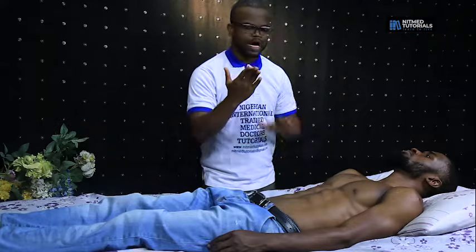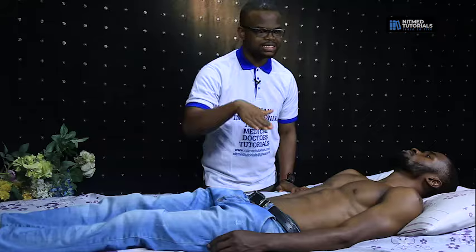Okay, so I'd want to examine, light palpation. We just rub the palmar part of our fingers slightly above the 9 quadrants. We don't indent.